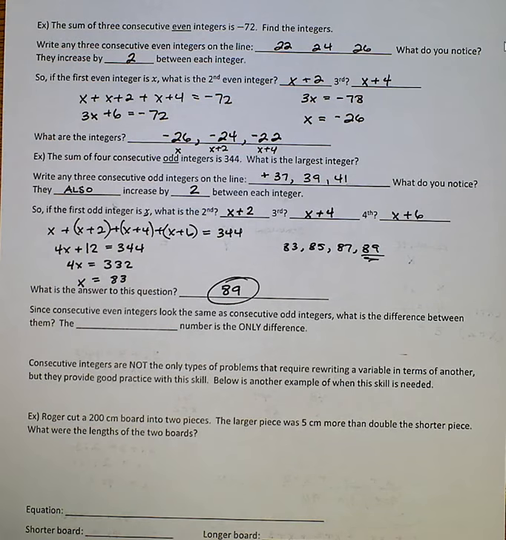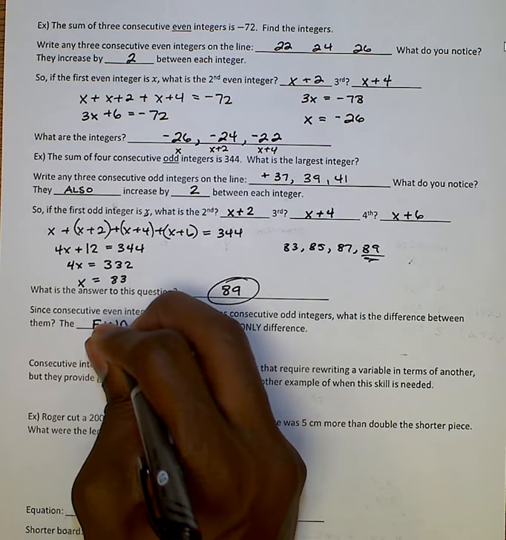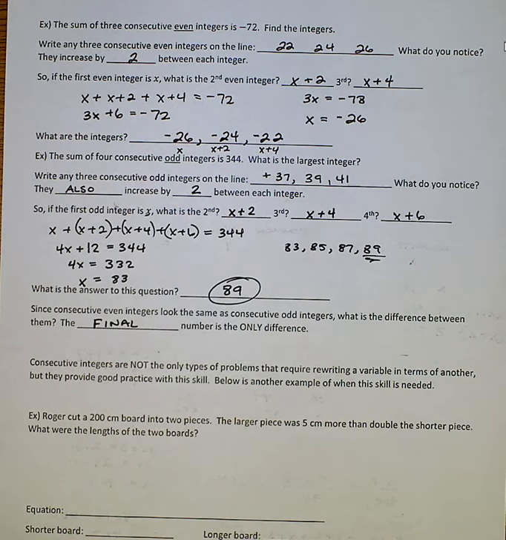So, since consecutive even integers look the same as consecutive odd integers, what's the difference between them? The final number is the only difference. So make sure that you still pay attention to that. When you're asked for consecutive even integers, your answer should be even. When you're asked for odd integers, your answer should be odd.